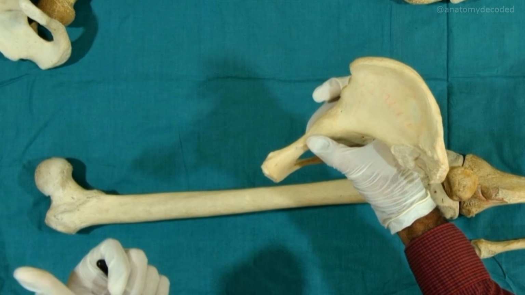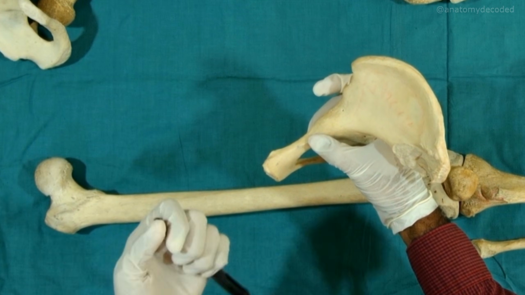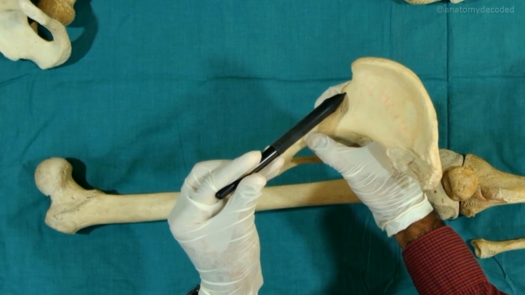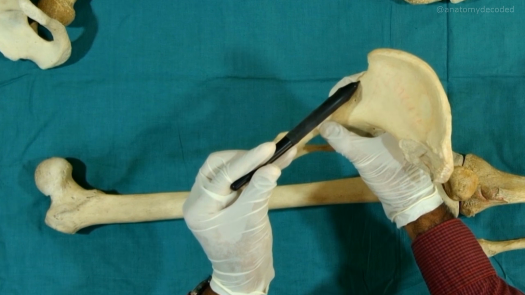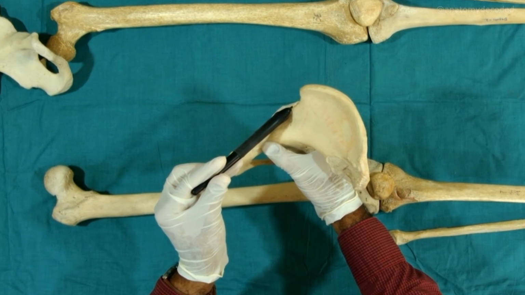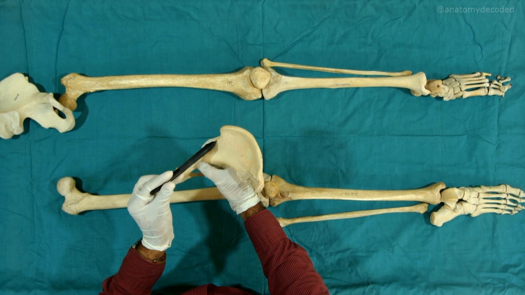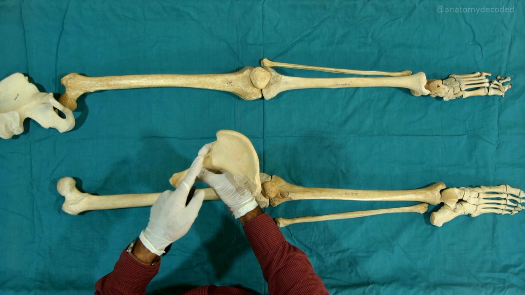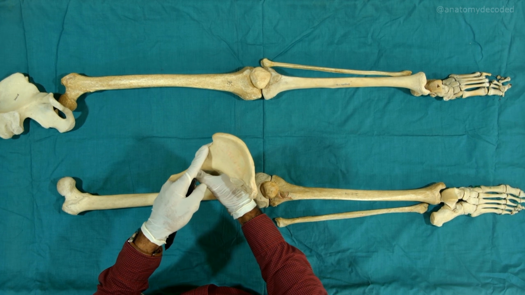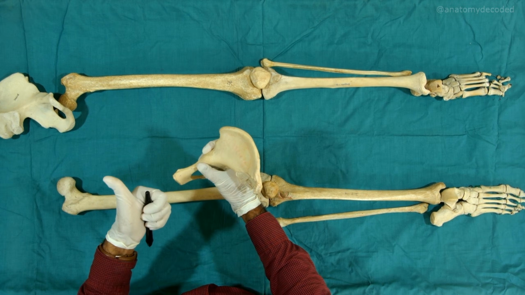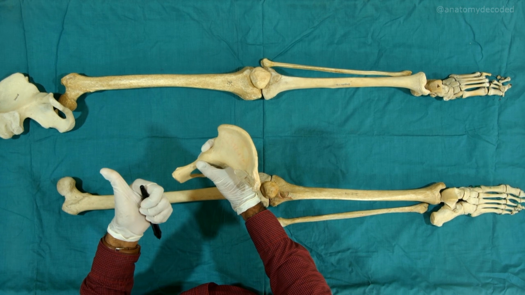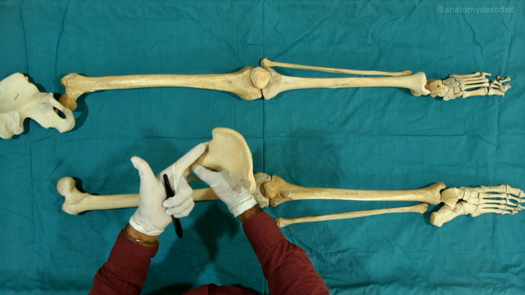one muscle is straight head of rectus femoris, and there is one more ligament here called as the iliofemoral ligament. Okay, one of the strongest ligaments of the body, iliofemoral ligament. Okay, so one muscle and one ligament on the anterior inferior iliac spine as well. Which muscle was that? That is the straight head of rectus femoris, and the ligament is iliofemoral ligament.